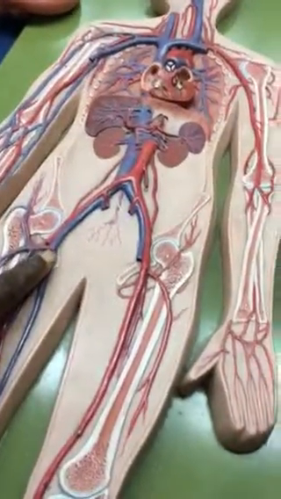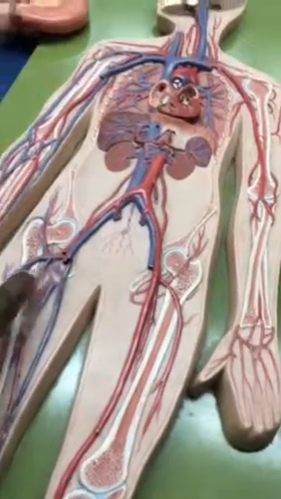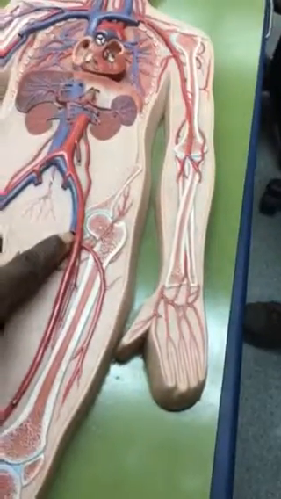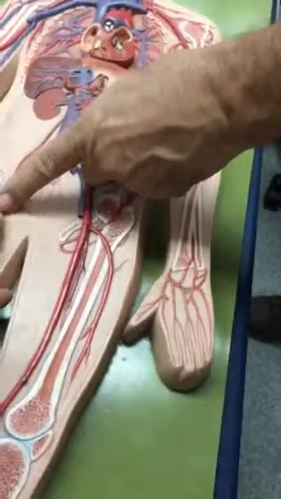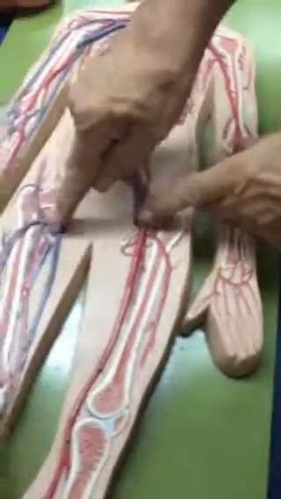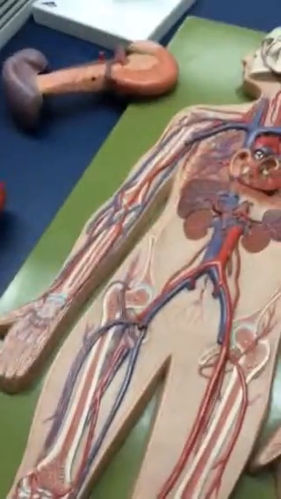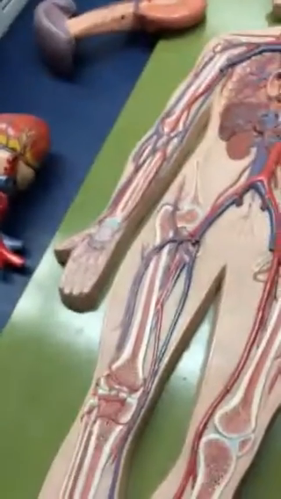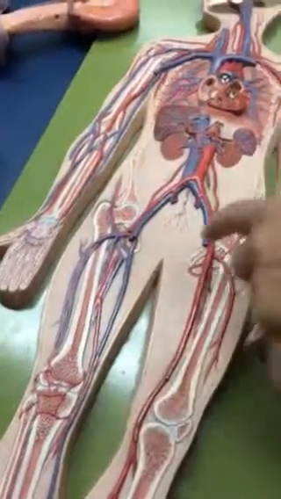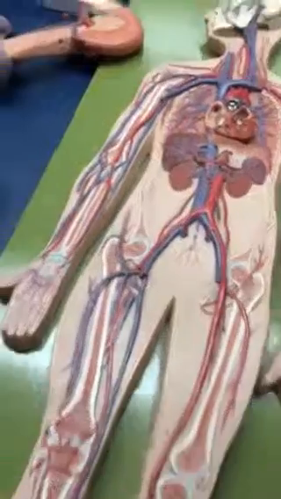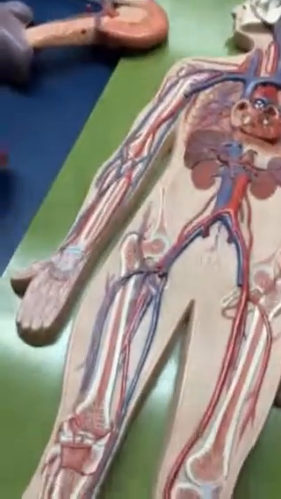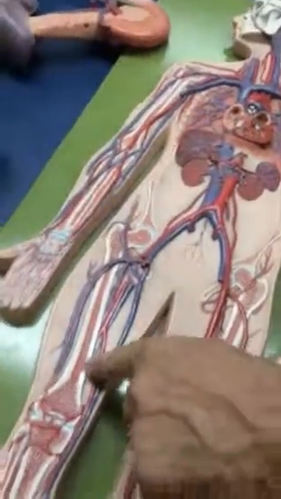This is the femoral. This is femoral. And this is femoral. And this is femoral. See, this is cut right before you get any of these branches. So right on the femoral is the great saphenous vein. Now there would be one on this side too, they just didn't show it. And the popliteal, it comes behind the knee.